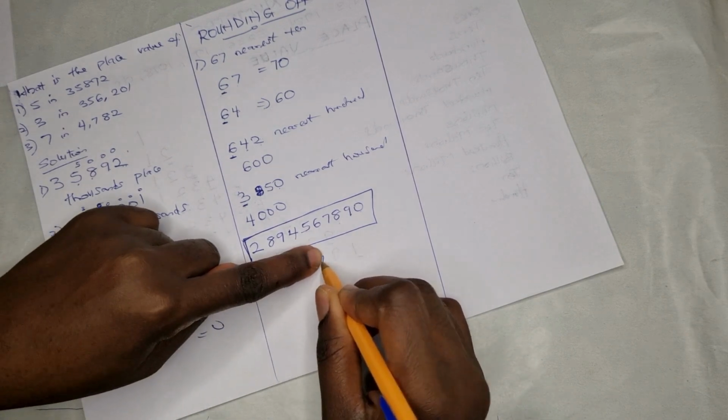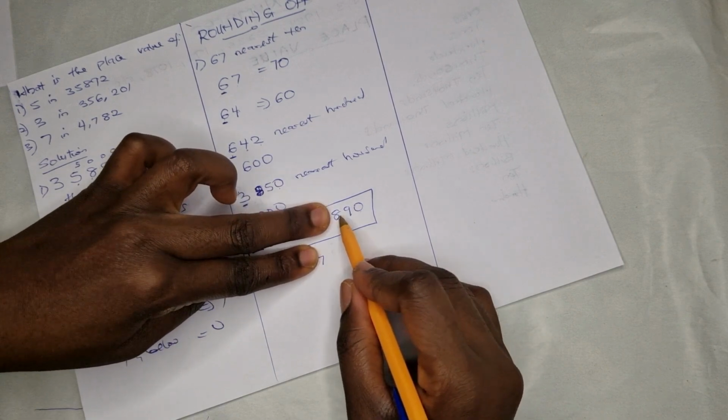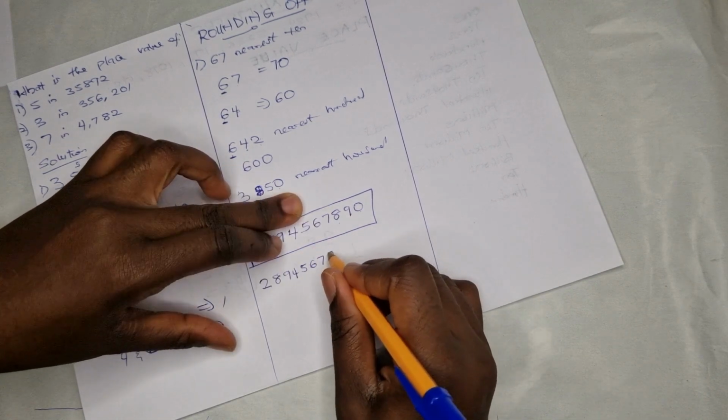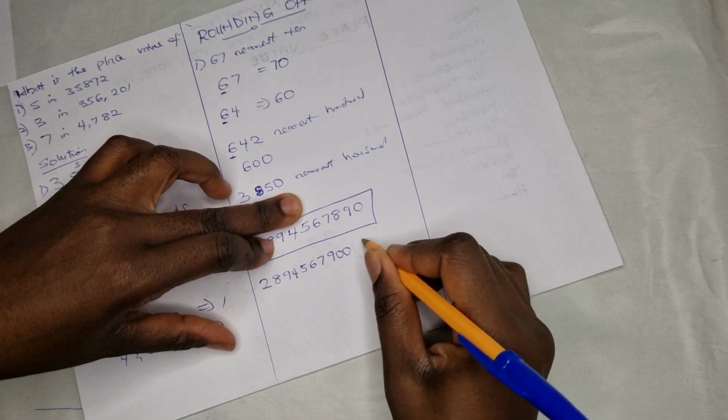We are going to the nearest 100, so this is 100. What is the number after 8? It is 9, so it is greater than 5. So we'll turn it to 1 and this will become 9. This is 900, the nearest 100.